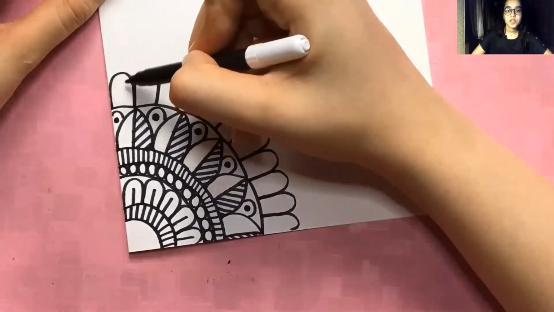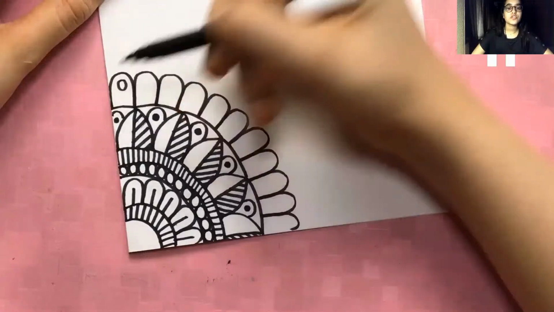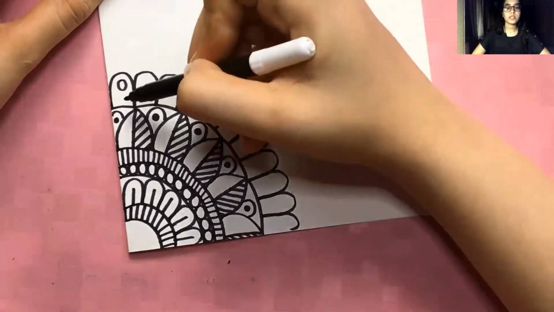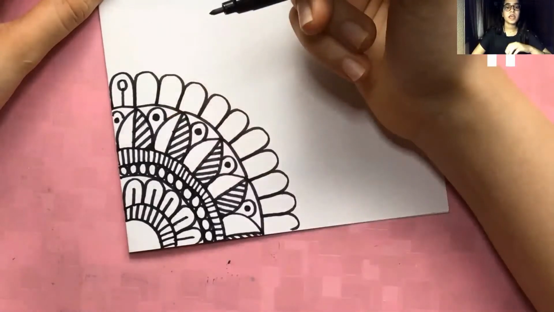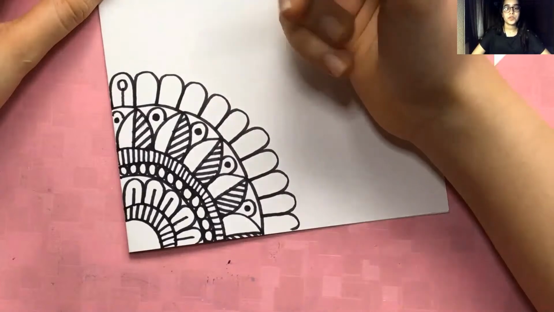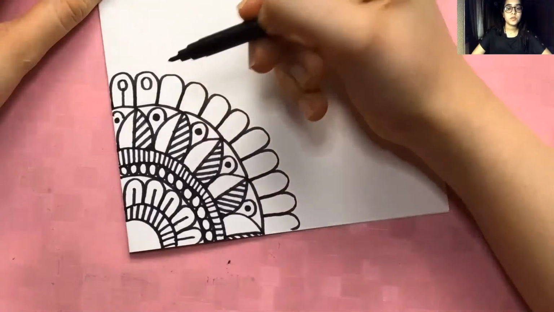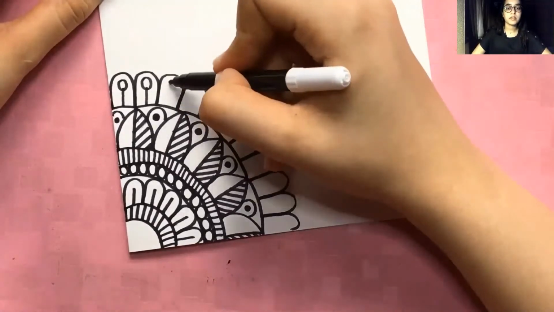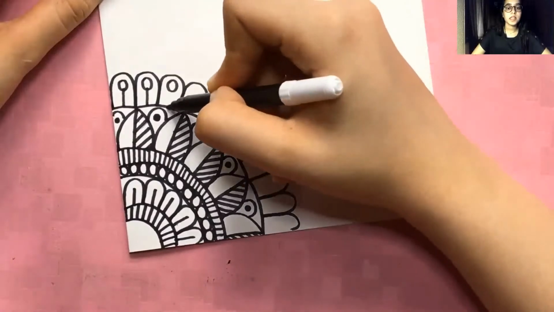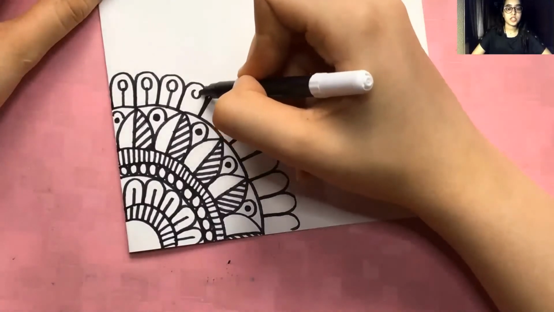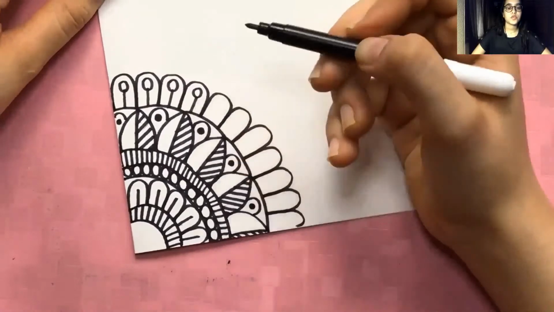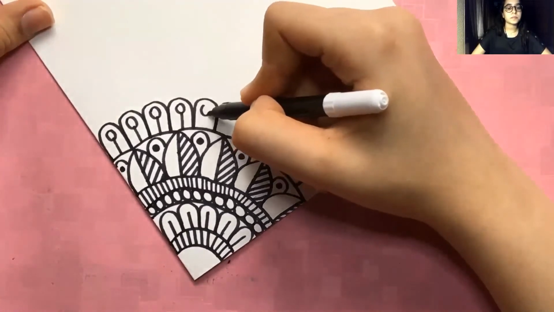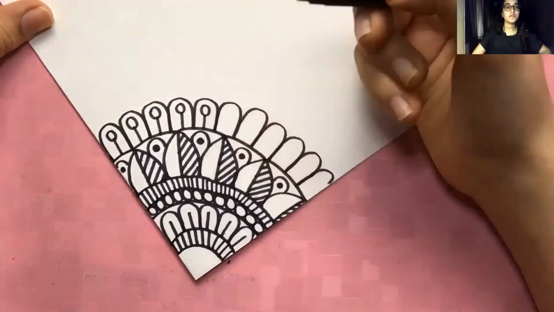First, at the top area of the flower petal, just draw a simple circle inside the flower petal and join it with the help of a straight, vertical line. Okay, there's a repeat for you. We do it for all the flower petals. Just a simple circle, join it with a vertical line. Just a simple circle again, and we draw a vertical line. We do this for all the flower petals again.